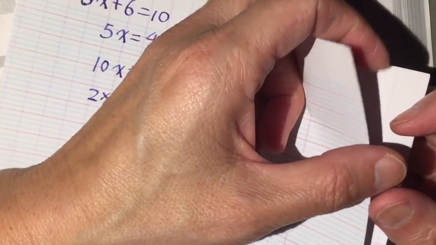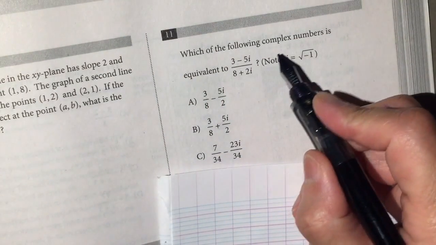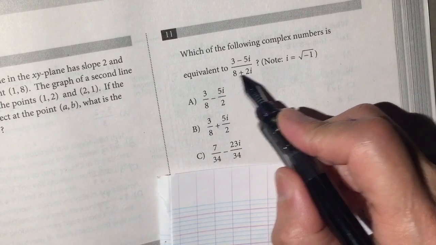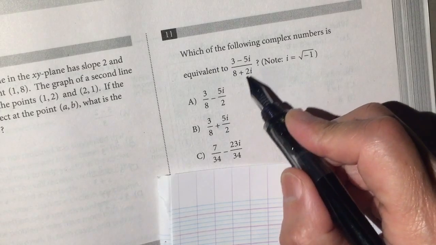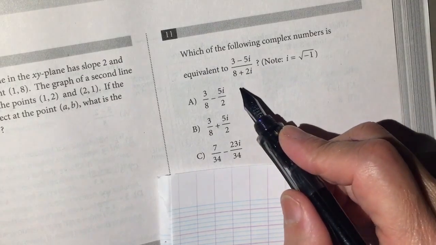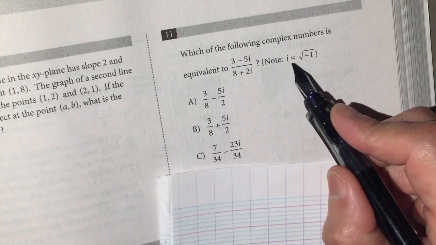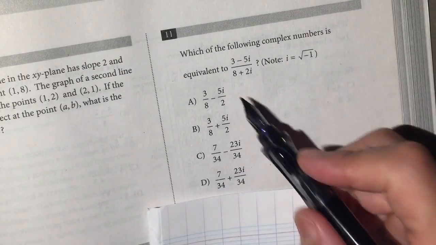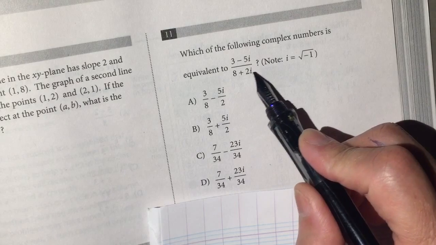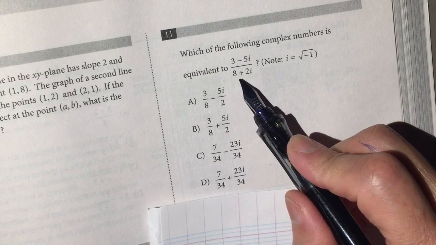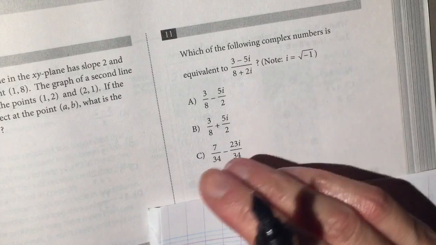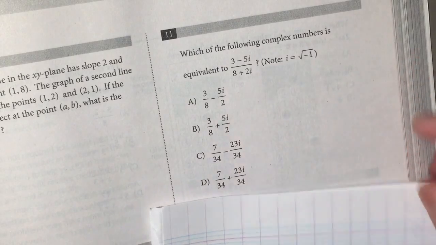Okay, this problem looks complicated, but we can find a solution. The solution comes from finding the right paper first. Which of the following complex numbers is equivalent to 3 minus 5i divided by 8 plus 2i? Note, i equals the square root of negative 1. So when we see this, we want to get rid of the i in the denominator. We want to make the denominator at least clean and simple, a real number.